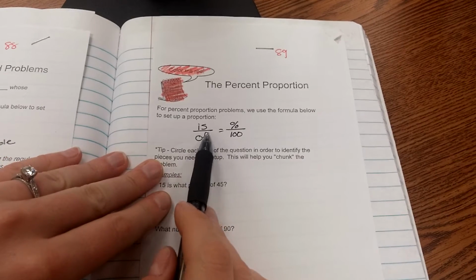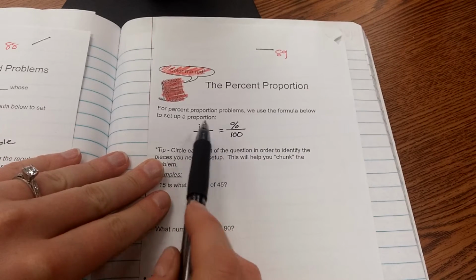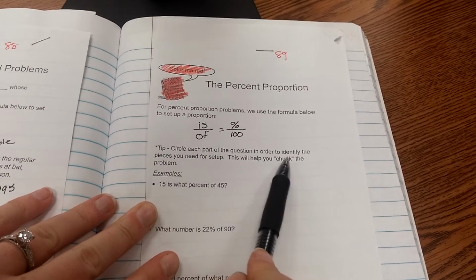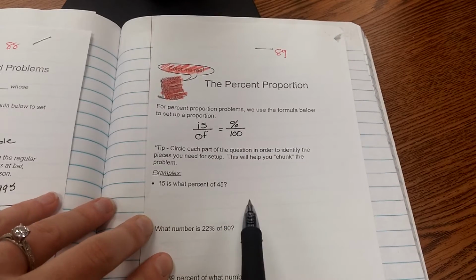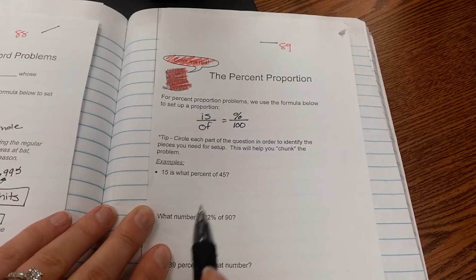So this is still like part over whole equals percent over 100, but typically the keywords you look for are is and of. Tip here, circle each part of the question in order to identify the pieces you need for setup. This will help you chunk the problem. All right, so example number 1. We have 15 is what percent of 45?